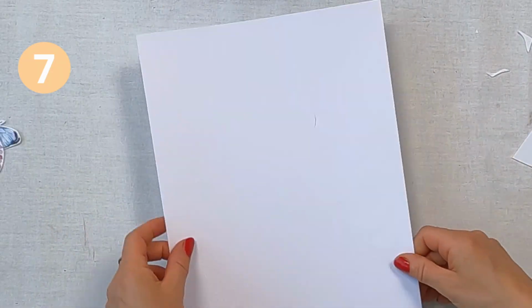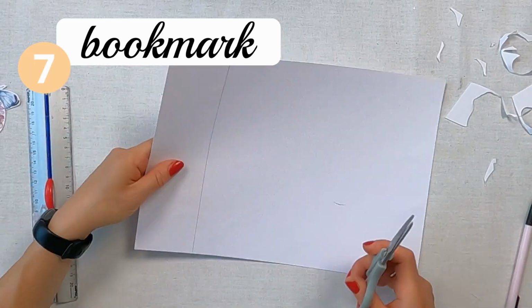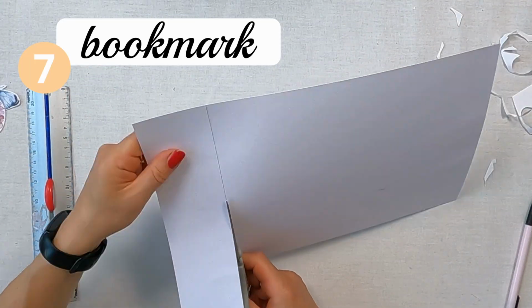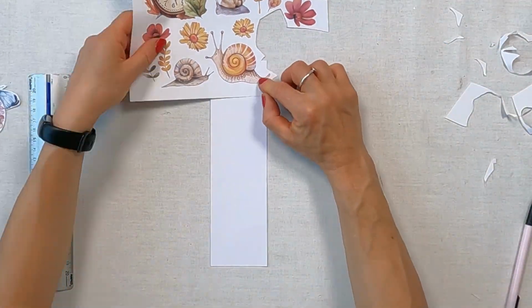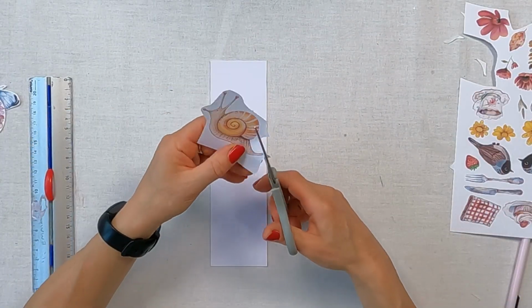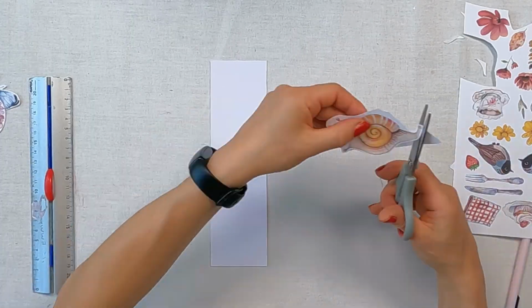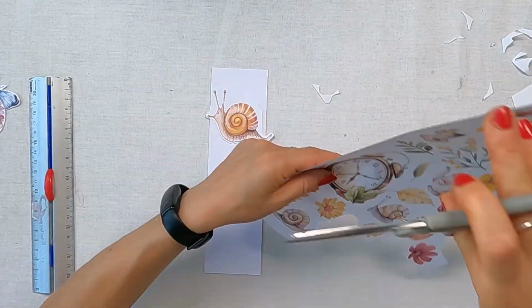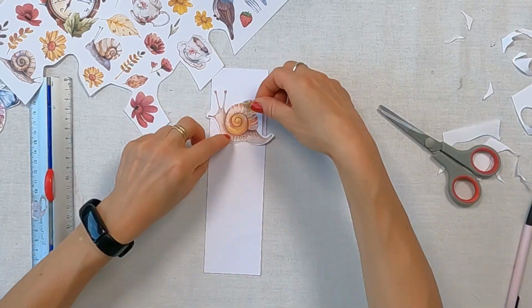The next idea, I'm going to make a bookmark. Maybe you need a bookmark for your books. Maybe you want to gift a bookmark to someone else. So using some pictures like this is a great way to do that. And I'm going to choose one of my pictures, like this little snail. So you can use as many pictures as you want.